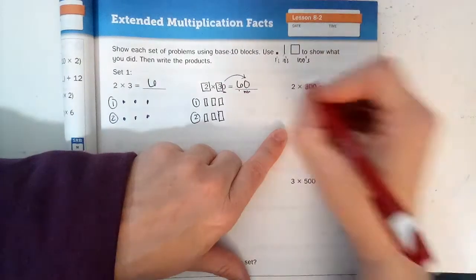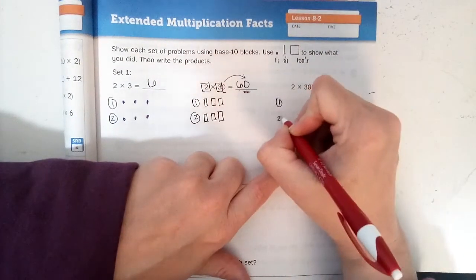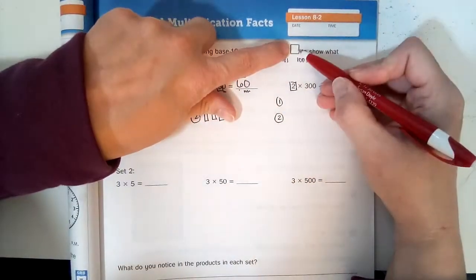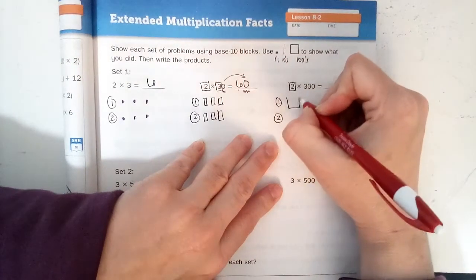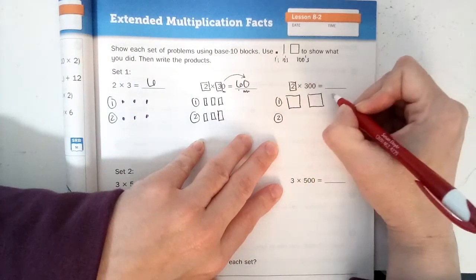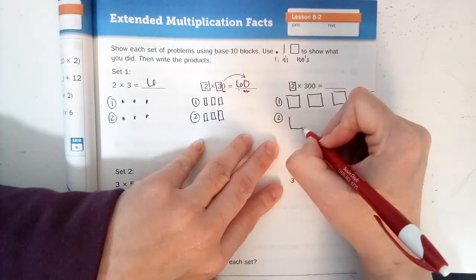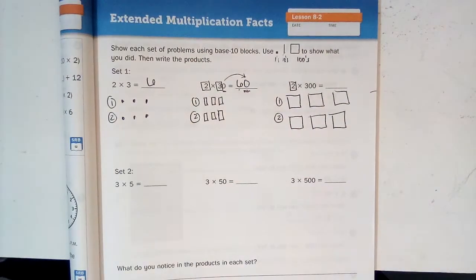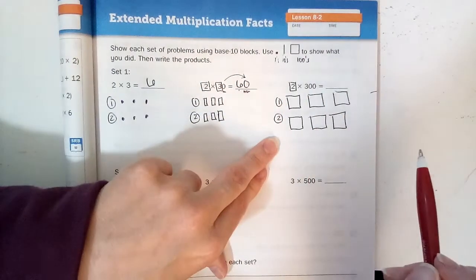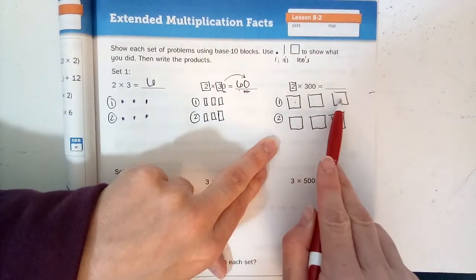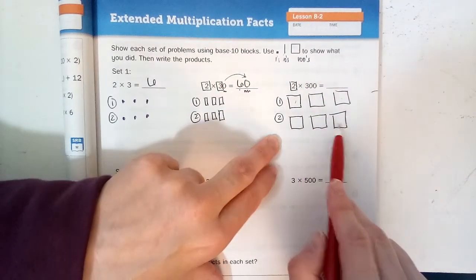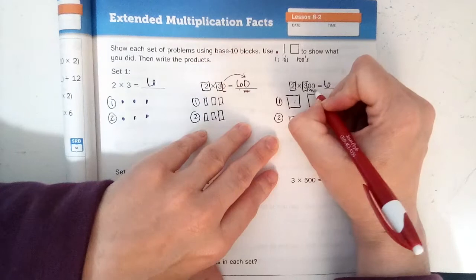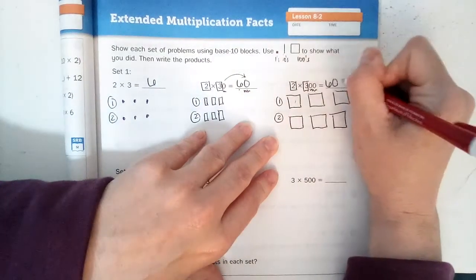And we're going to do the same for this one. 2 times 300. Whoa. 2 rows of 300s. So our hundreds look like this. 1, 2, 3, 1, 2, 3. Like that. 2 rows of 300. 100, 200, 300, 400, 500, 600. Again, 2 times 3 is still 6, but this one has 2 zeros added to the end. 600, like that.